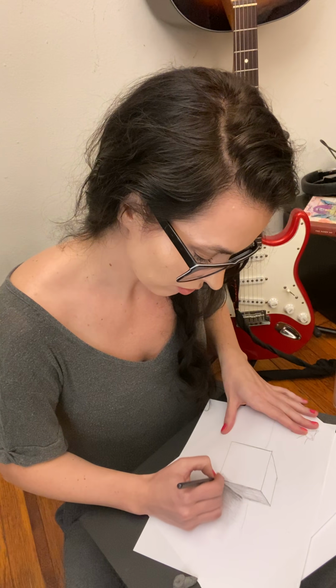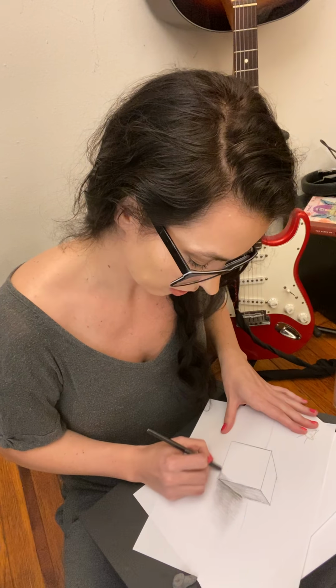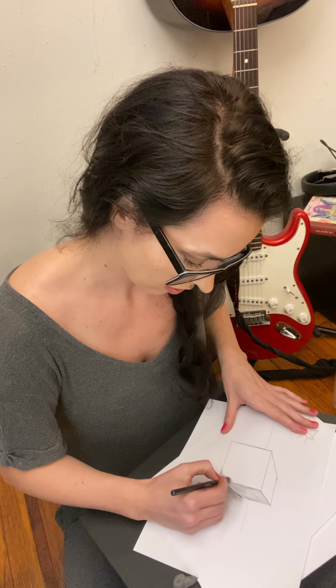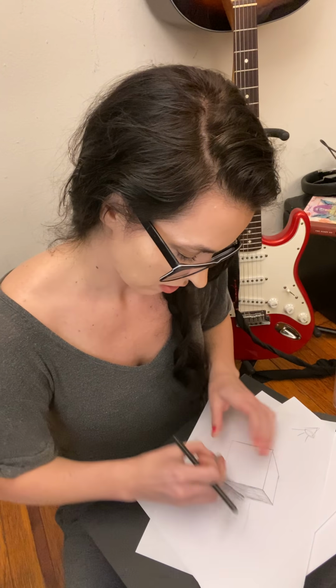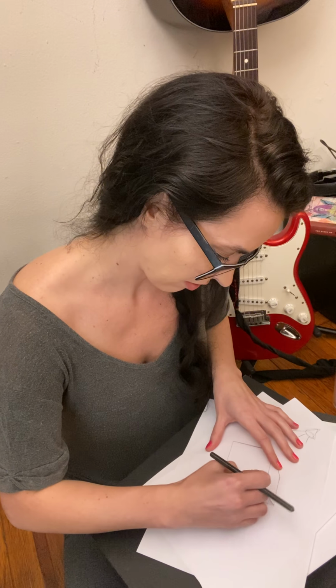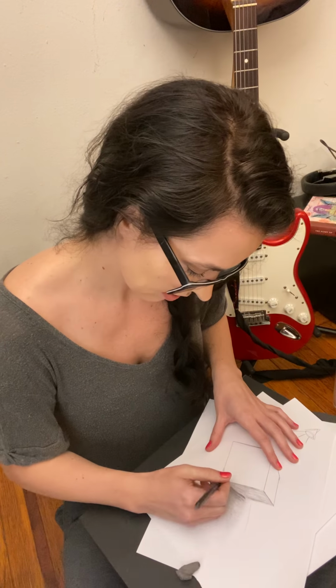And if you're going for realism, then it definitely is good to get rid of those very stark lines.